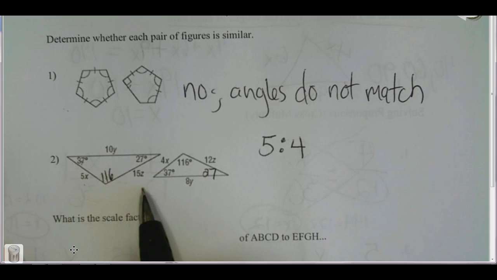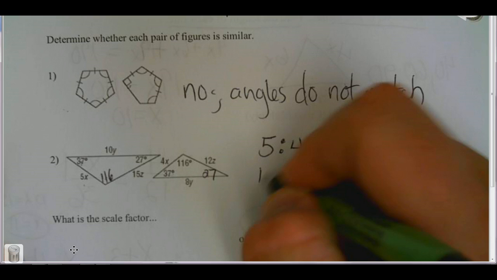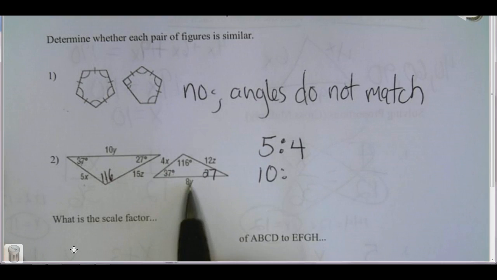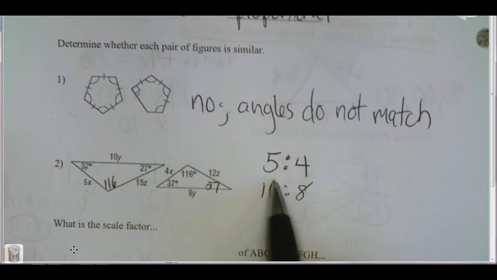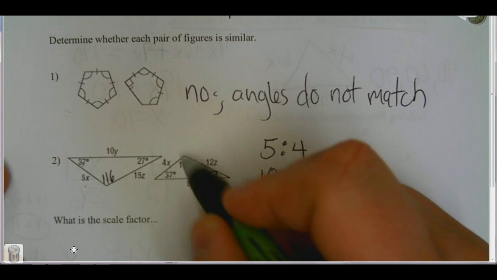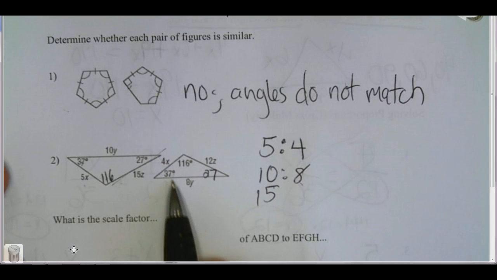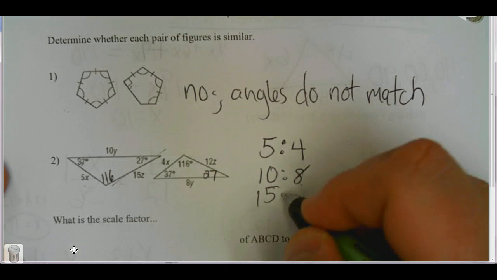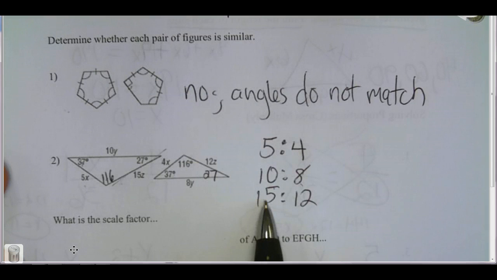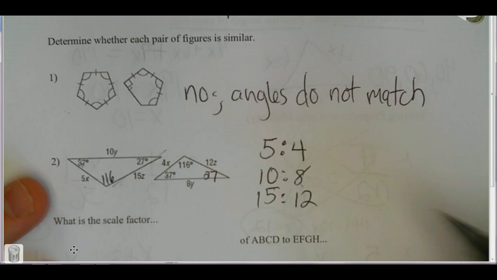Well, the other ones also have to match. So between a 37 and a 27, we have a 10. On this side, we have an 8. Does that also match the 5 to 4 ratio? Yes. Between the 116 and 27, we have a 15. Between 116 and 27, we have a 12. Does that also match the 5 to 4 ratio? And the answer is yes.